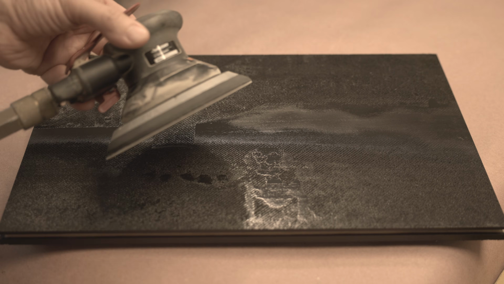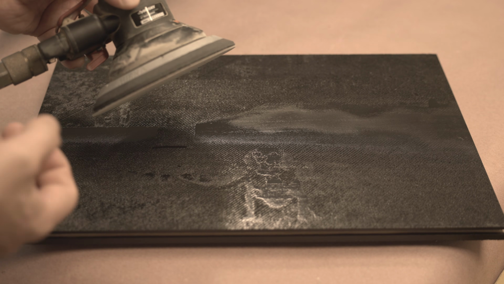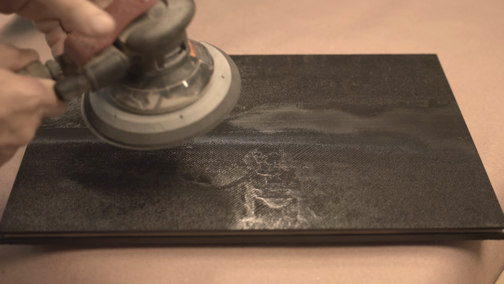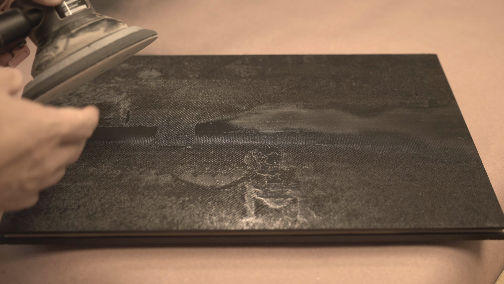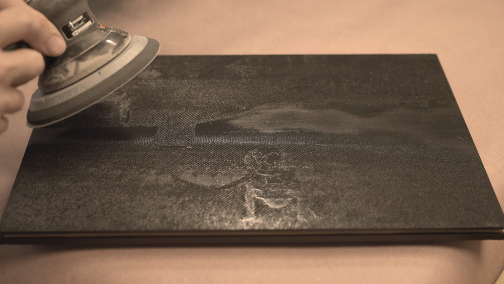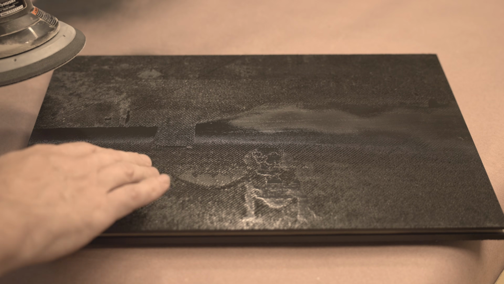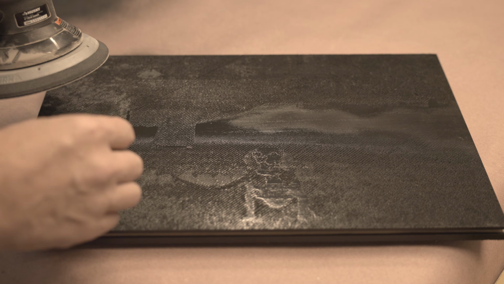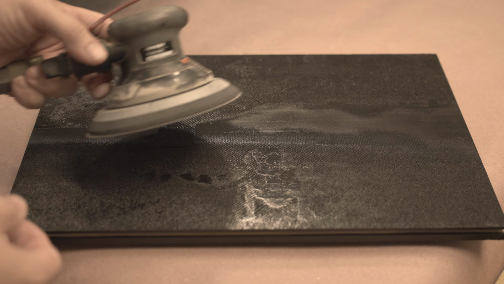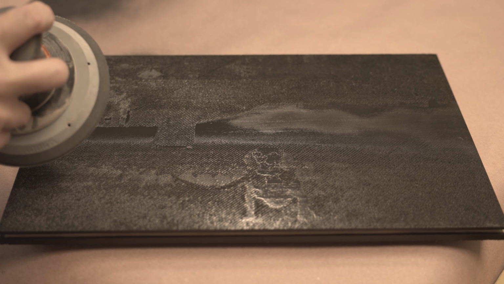I like to use this more than, let's say, an electric orbital, because this is actually not very aggressive, and you can control how quickly you start cutting into the material. If you use a sander that's too aggressive, you will possibly pass the point where you need to stop and you won't know it, and you'll sand too much. Whereas with this, it cuts much slower and you'll have a good chance of getting to the right point and not passing it.